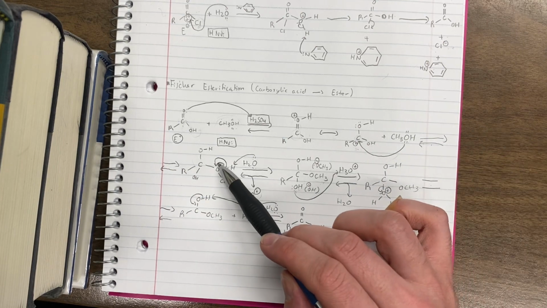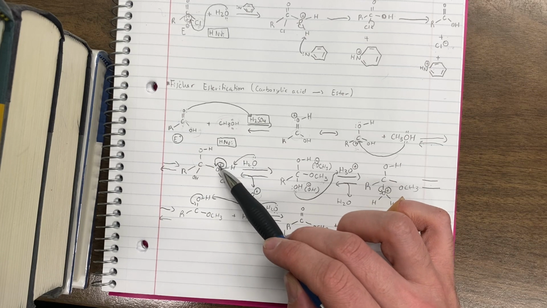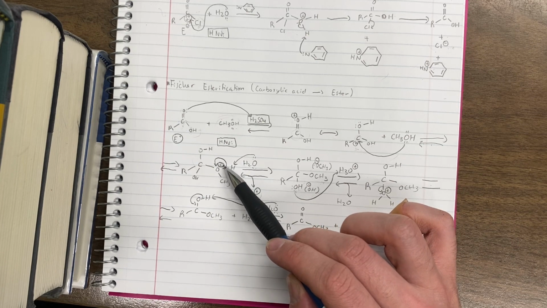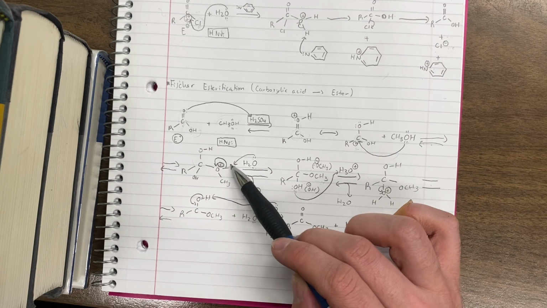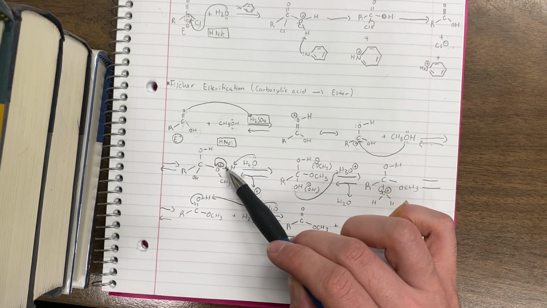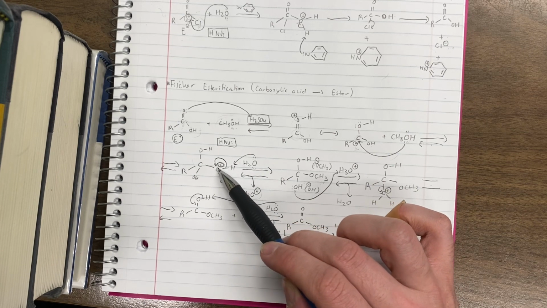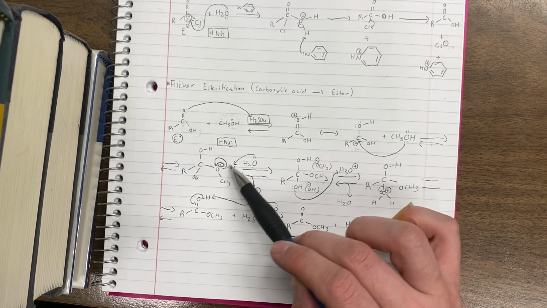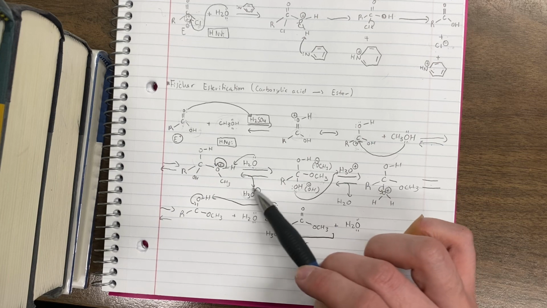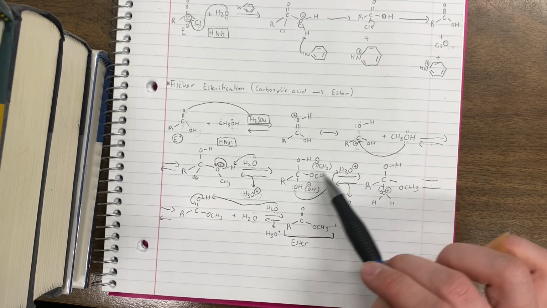But here we have a charge, so it's easy to figure out that we need to deprotonate for this bond to roll back on the oxygen, giving it a neutral charge. Now that we started deprotonating, we obtain this acid that's ready to protonate.